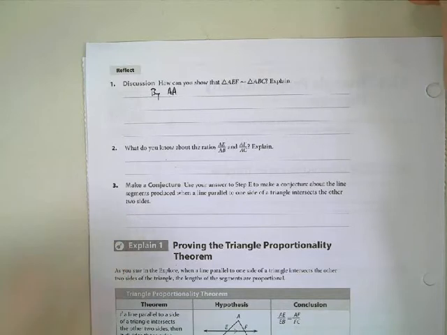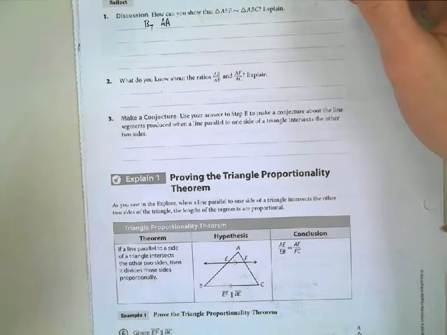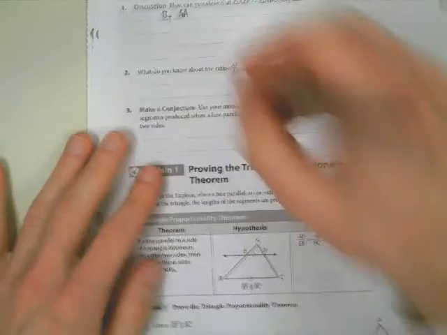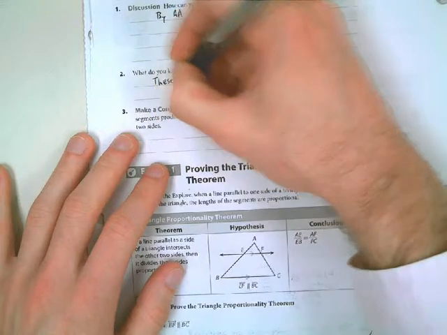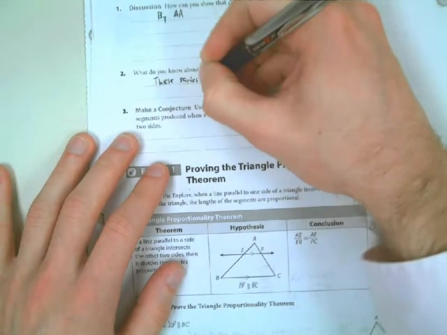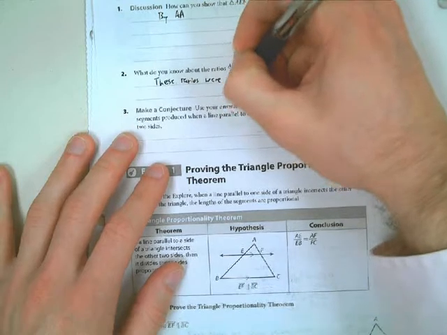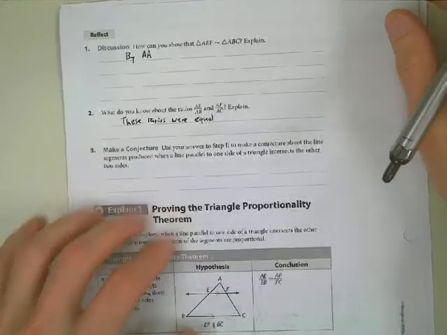All right, we already saw this in number 2, but what was true about the ratios AE over AB and AF over AC? These ones down here that we calculated, they were what? They were the same. They were equal. Okay, so these ratios were equal, or congruent. It's a similar concept, but the ratios were equal.